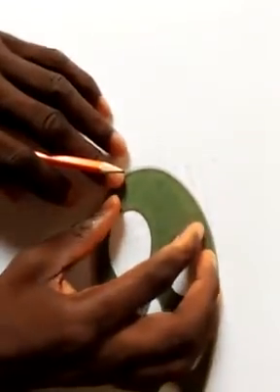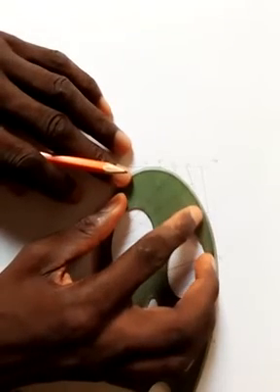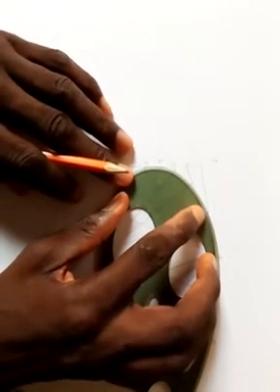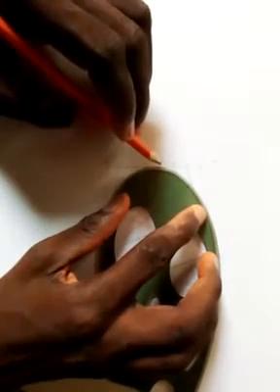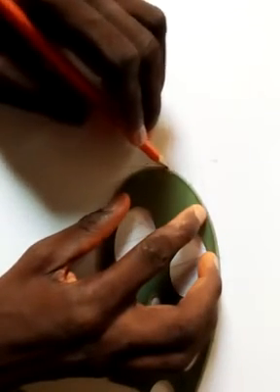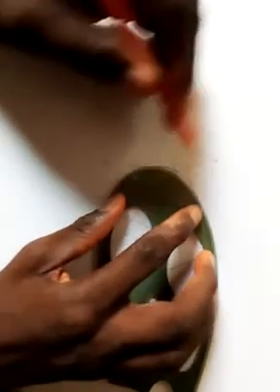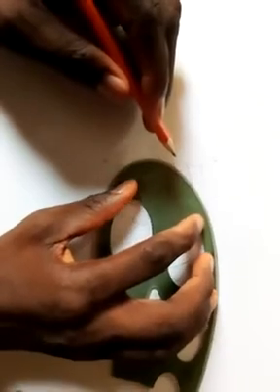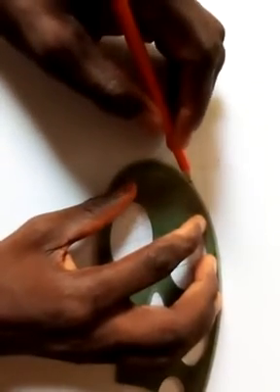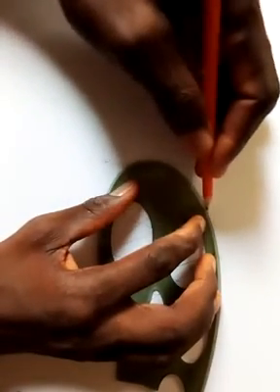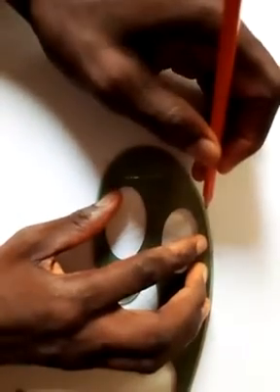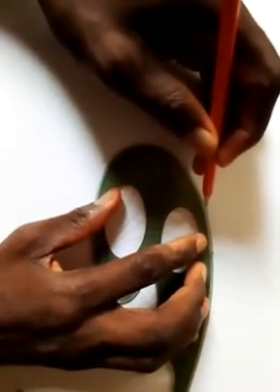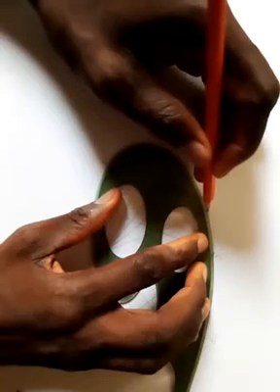Okay, turn to this side. You have to be very careful when you turn it and you are using this side. Just be very careful so that the curve can look smooth.